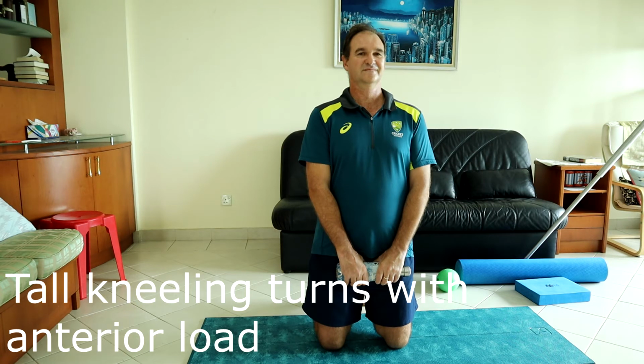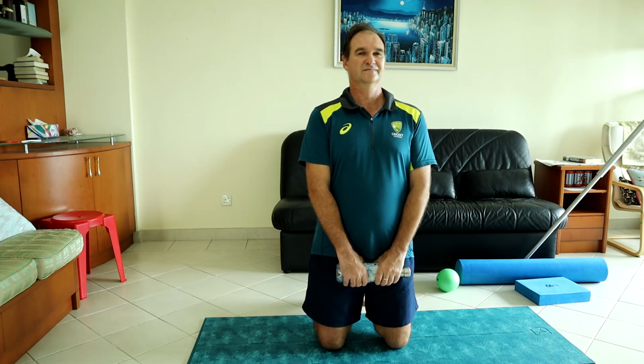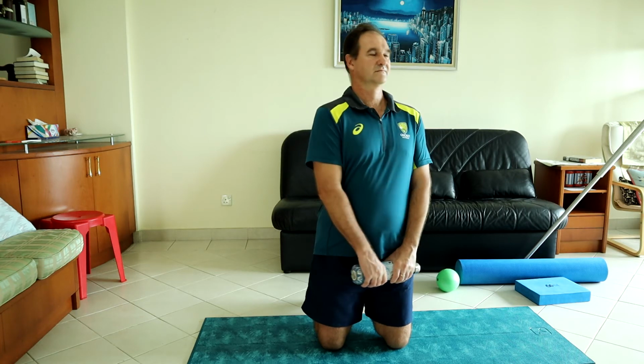Tall kneeling turns with anterior load. This exercise helps to expose a lack of motor control and bilateral asymmetries in the tall kneeling position. Do you have better stability one way? Do you have better mobility one way?